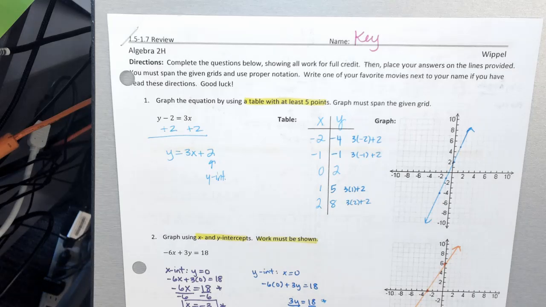Okay, so for question 1, you need to graph by making a table with at least 5 points. And then your graph just has to span that given grid. I am going to give you a straight edge on your quiz, so you'll be able to use that as well. And then you can have any 5 points. They do not have to be the same ones that I have.